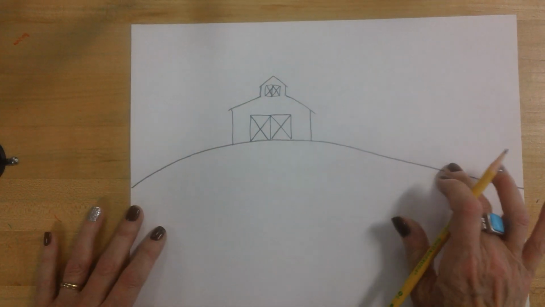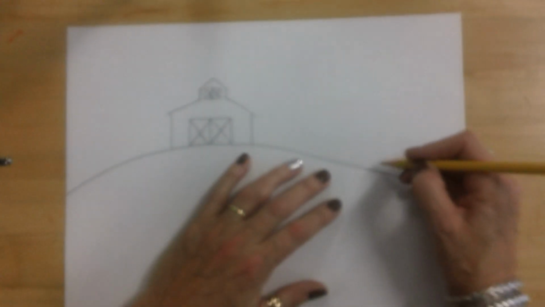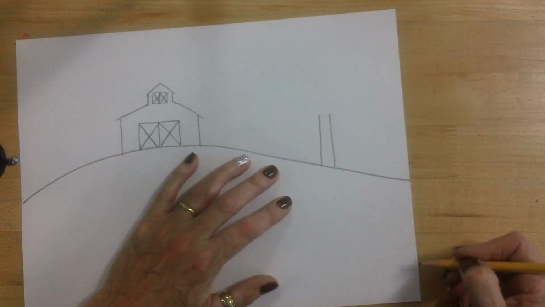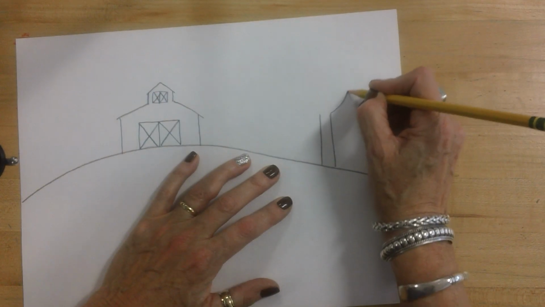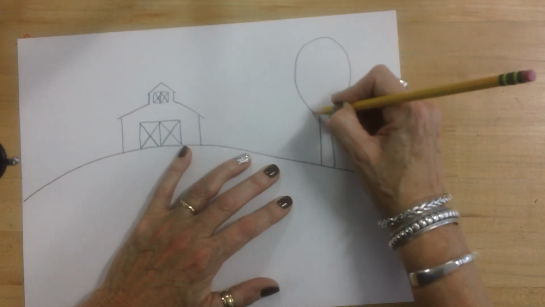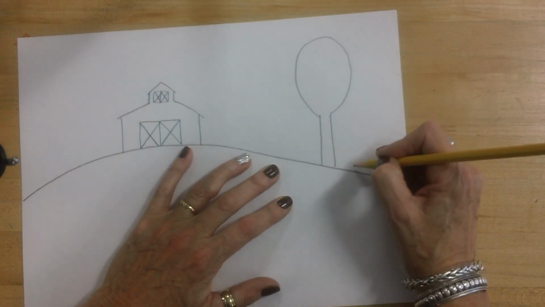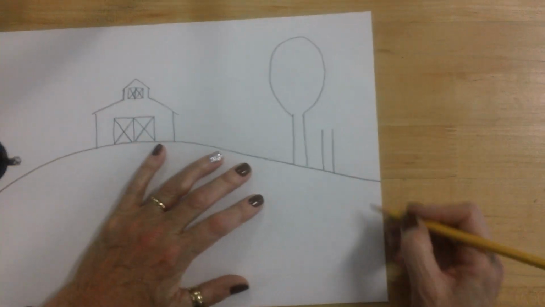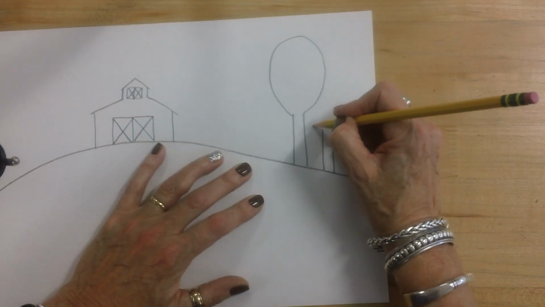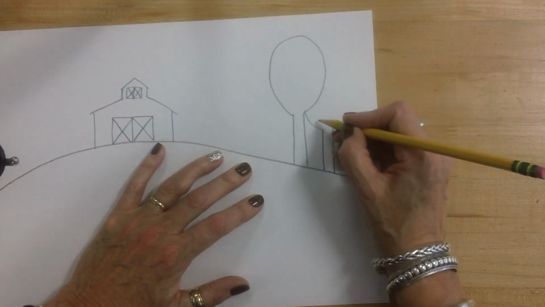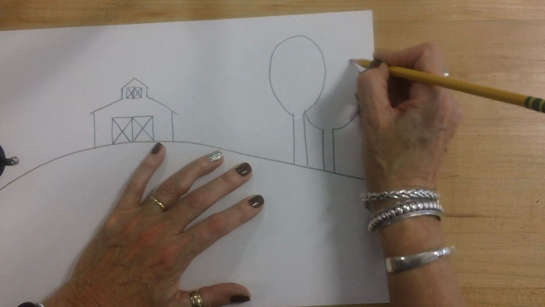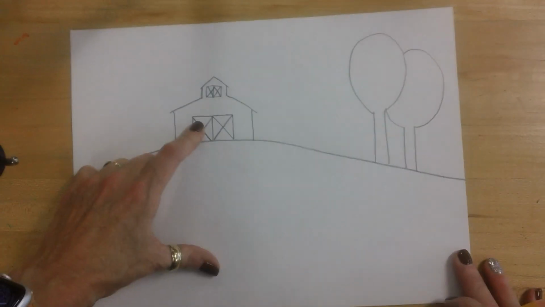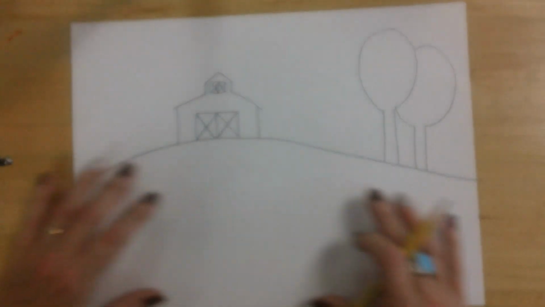Now after that, down a little bit farther on this side, I'm going to make some trees. And I'm going to make kind of like, it looks almost like a rectangle, and then an oval shape coming up. And then I'll do one next to that. But this one's going to be a little bit smaller, and it's going to go behind this tree. So I'm going to start that, but I don't see that part. And then I'm going to come up and draw over. So far in my landscape, I have my barn, I have two trees, and I have this land out in front.